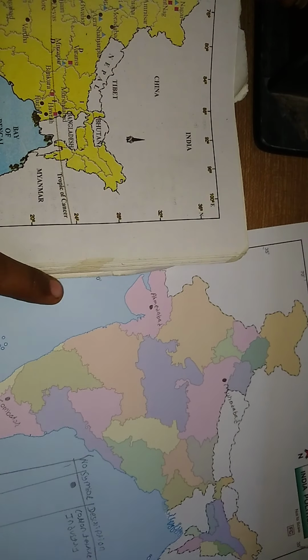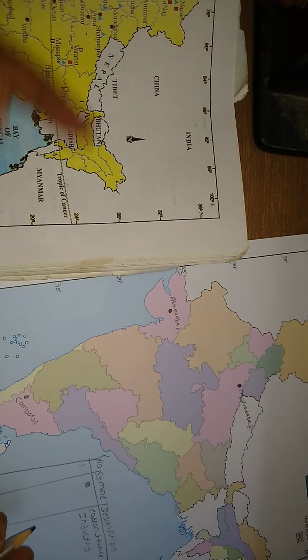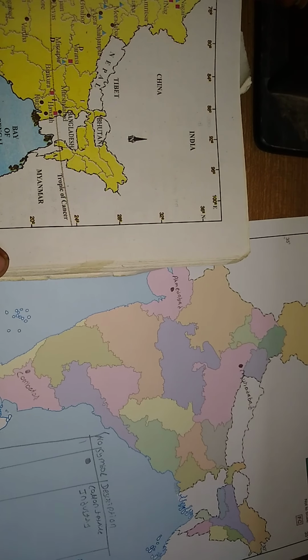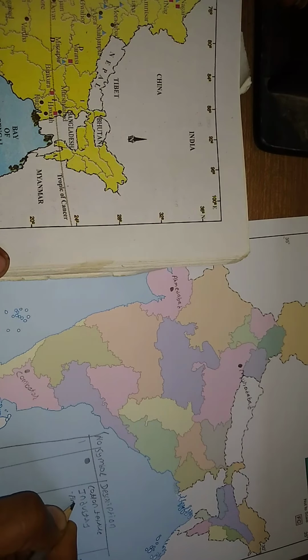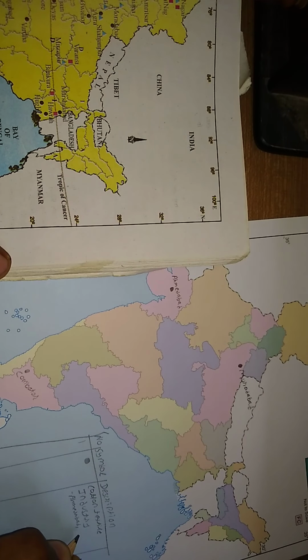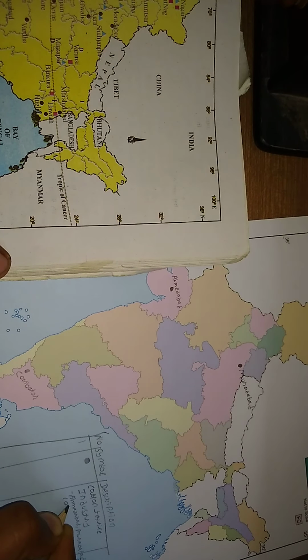Okay. Now in your map you have to copy everything, so there is no doubt about that. Ahmedabad, then Muradabad and Coimbatore.